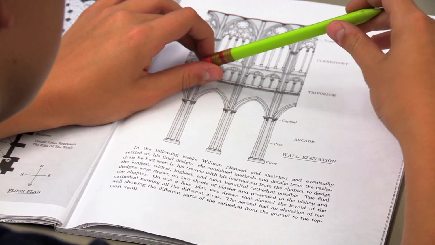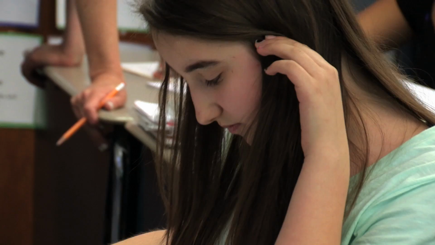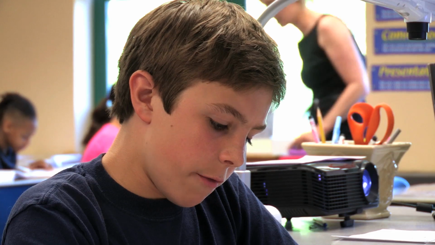So then they did a close reading of pages 7 to 17 of the text, and they did it in partner read. In the following weeks, William planned and sketched and eventually settled on his final design. The final designs were drawn on 2 separate sheets of plastic.